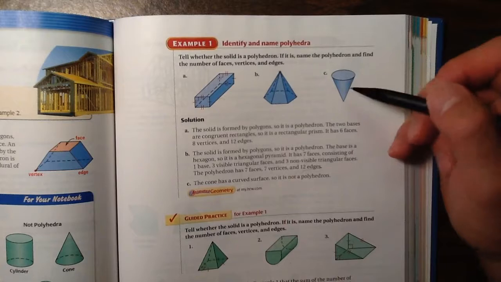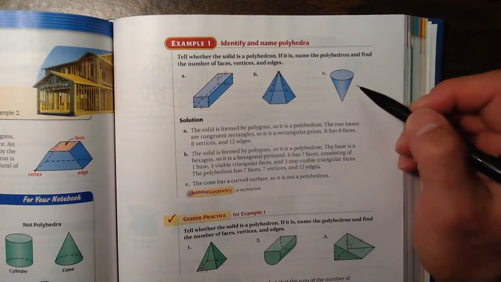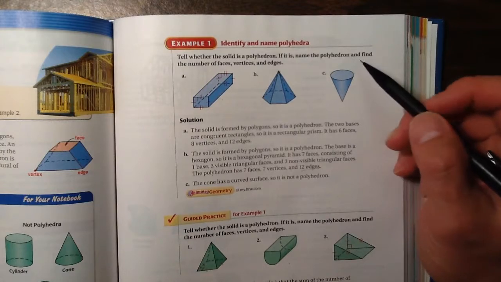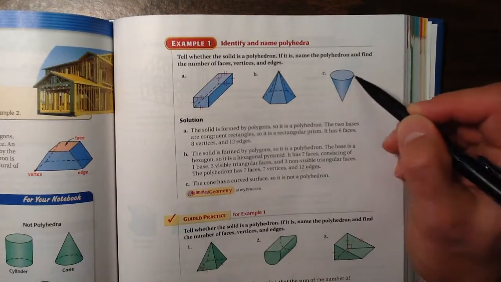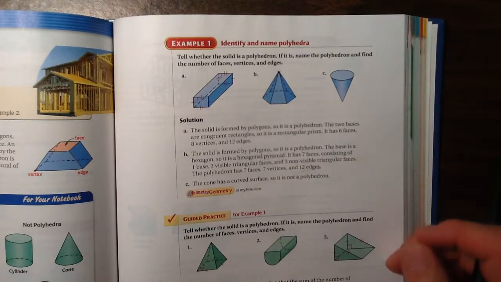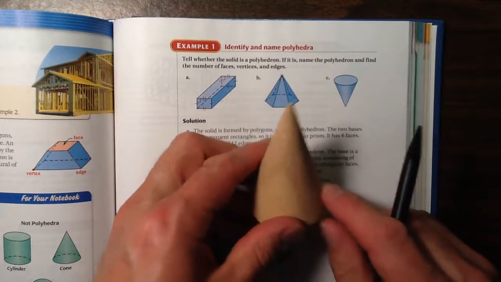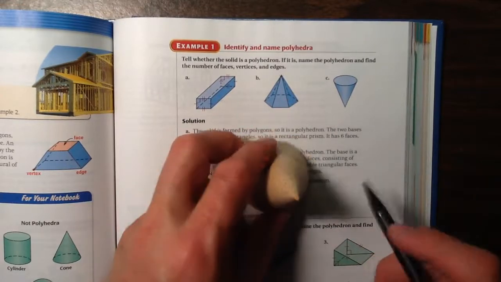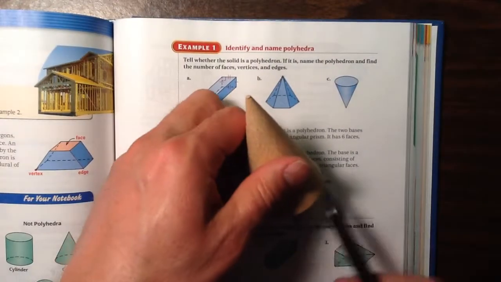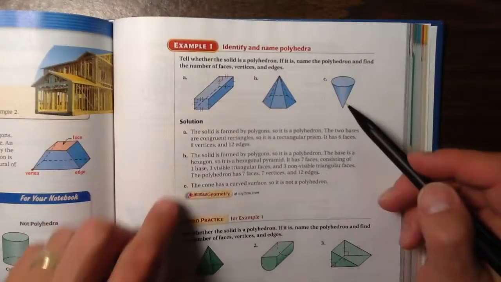Now this one, is it a polyhedron? To be a polyhedron, it needs to be enclosed by polygons. And wait a second, this is a circle, that's not a polygon, and therefore no, this is not a polyhedron. It's a cone, like this, and has only 1 base, and the other end here is an apex.